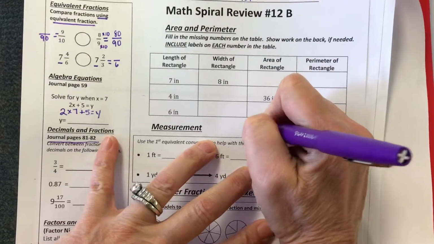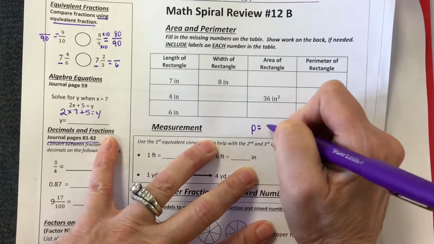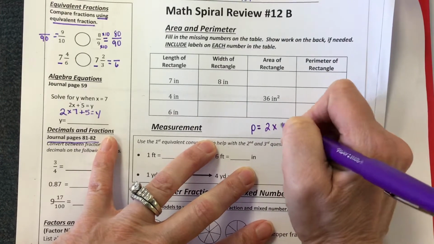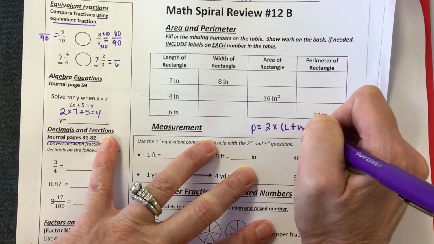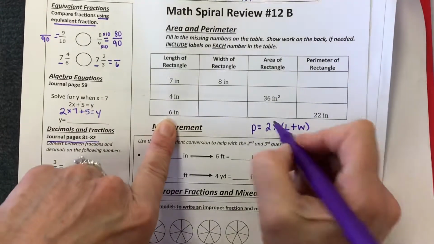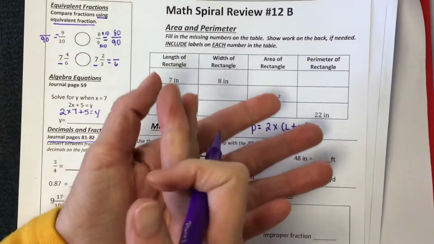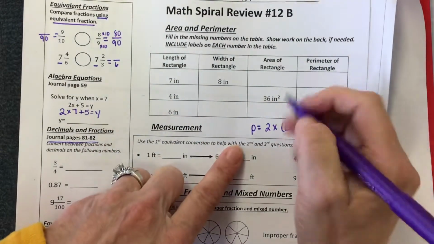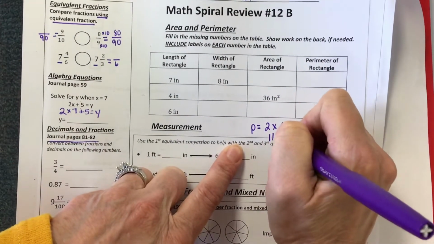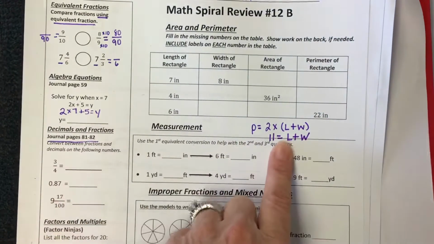If you remember back when we knew our perimeter, we were using the formula perimeter equals 2 times the length plus the width. Well, we said that we could divide by 2 or chop the perimeter in half. That gives us 11 equals the length plus the width.